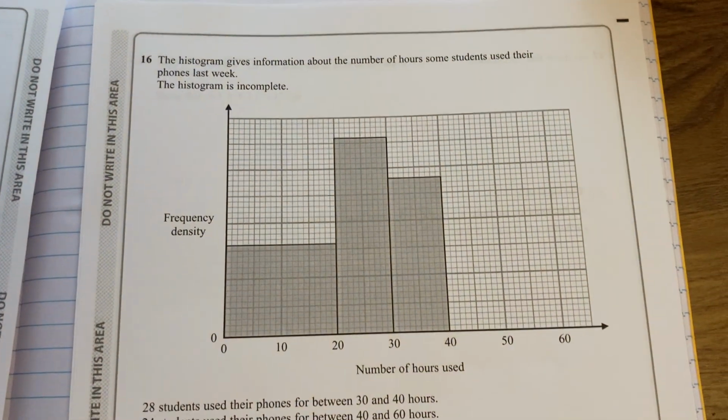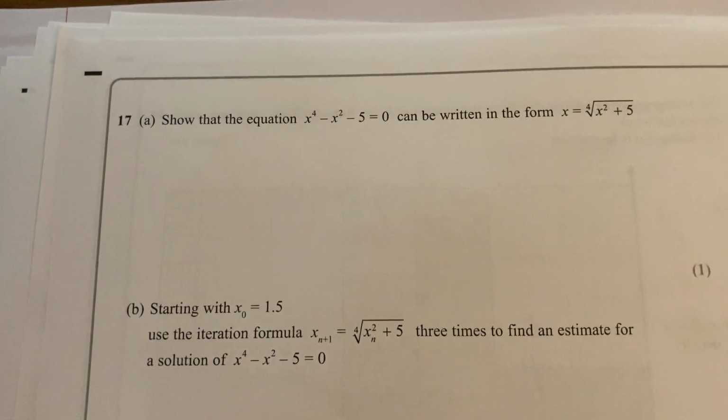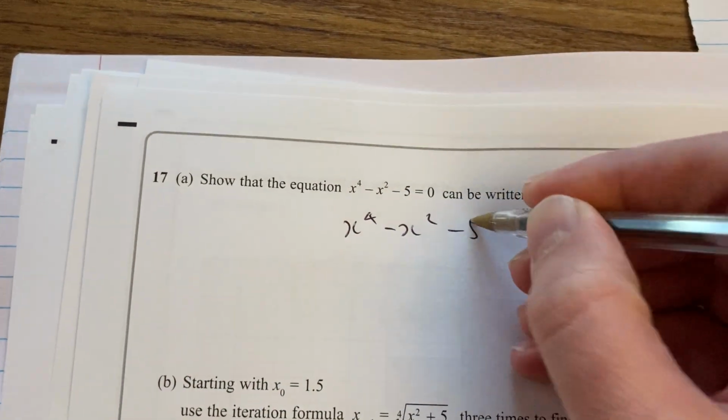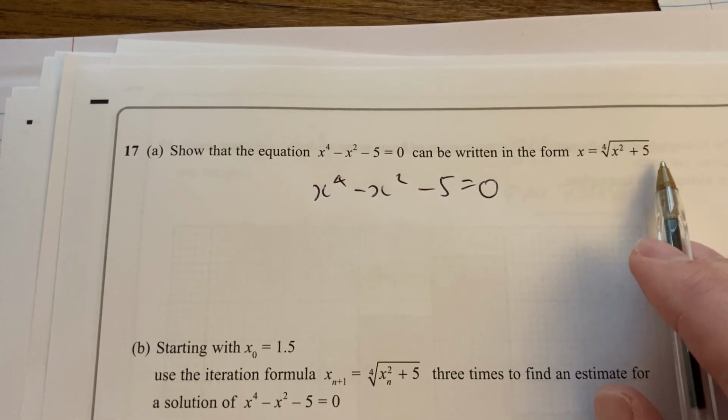Histogram question here. I'm going to skip that. Solutions are available elsewhere. I'm going to go to, again, my favorite, the algebra. Iteration here. We have x to the 4 minus x squared minus 5 equal to 0. Need to show this can be written in this form.